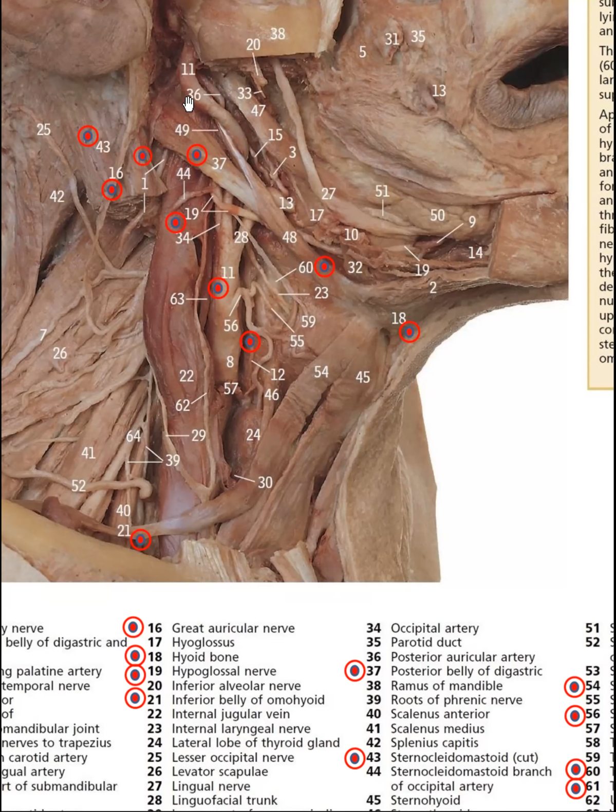And what about number 11? This is an artery going up from the... This is a branch of the external carotid artery. Okay, which one? Okay, I don't exactly remember.